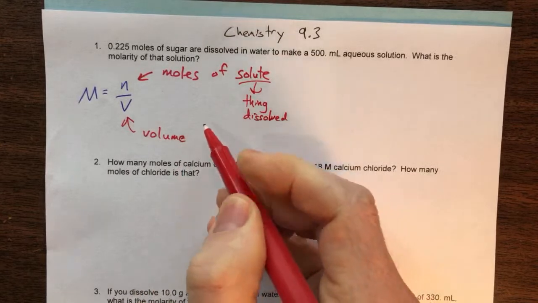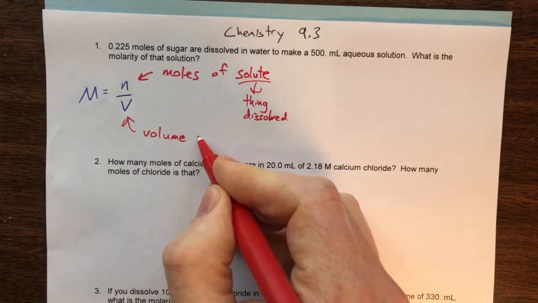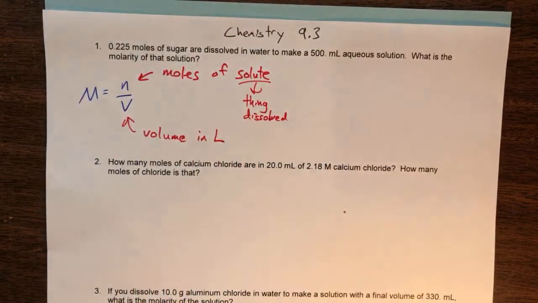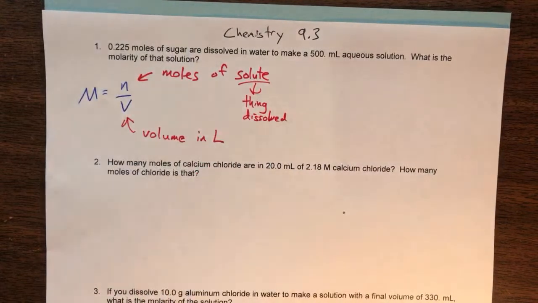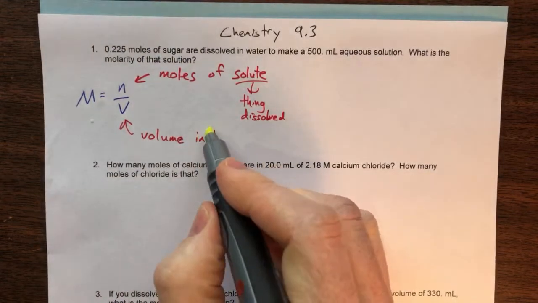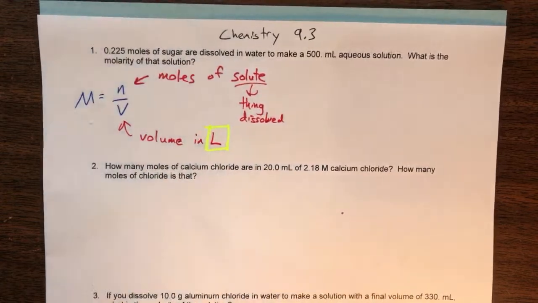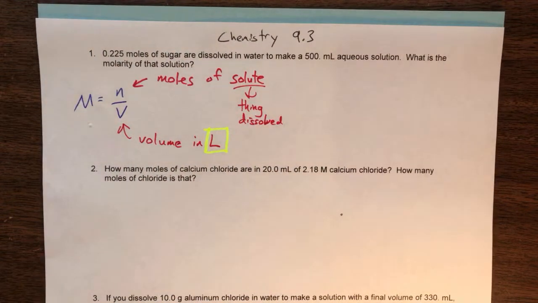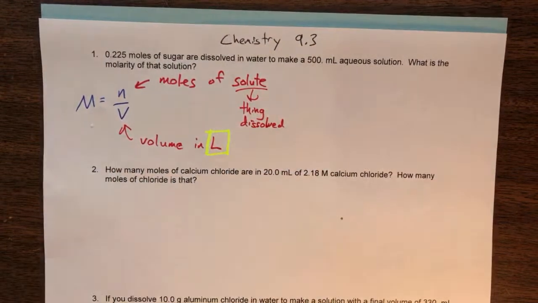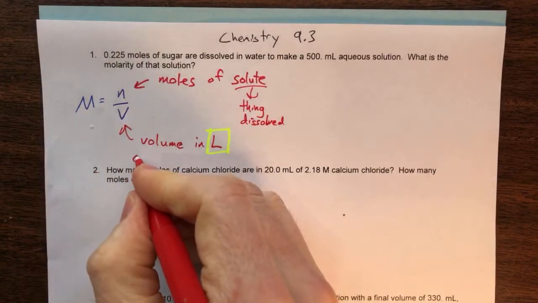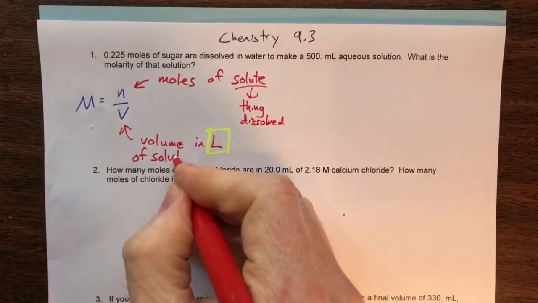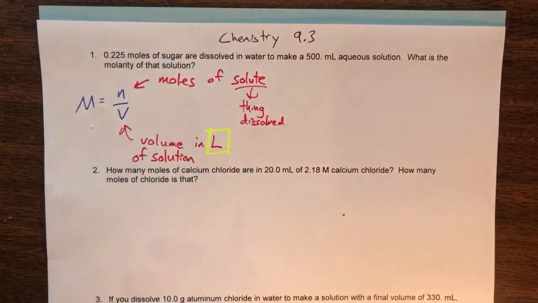And it's important that this volume is in liters. All right? That's going to be one adjustment that you're going to need to make a whole bunch of times, that you need to turn the volume into liters when oftentimes it's going to be in milliliters. So make sure you make a note of that. That volume's got to be in liters. All right? This is going to be the volume of the solution.